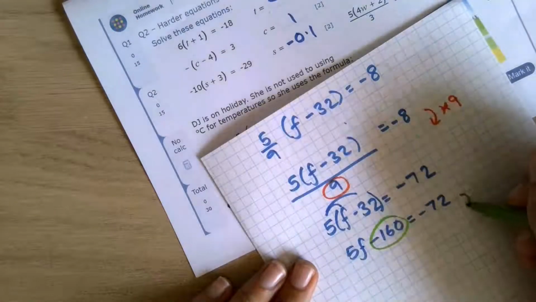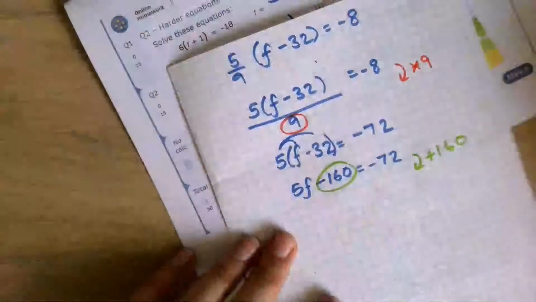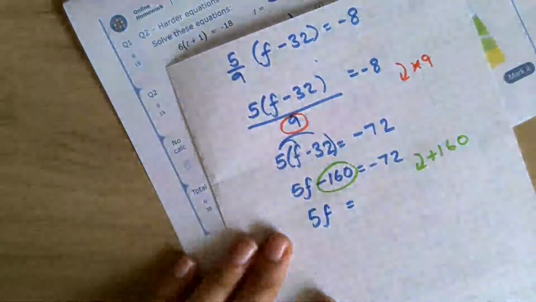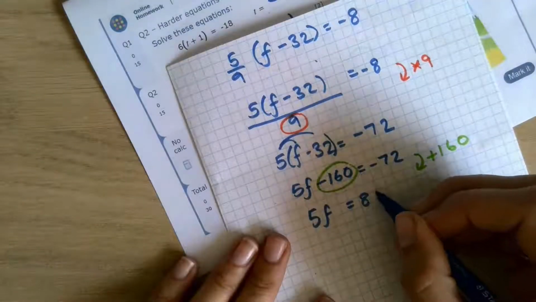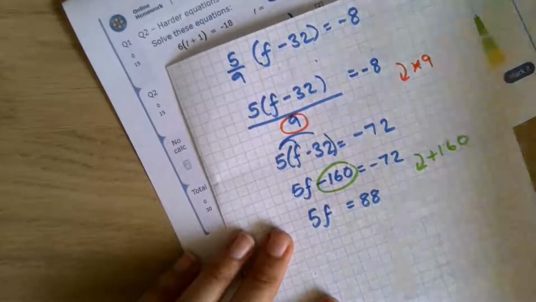Add on 160. 5f equals 88. And then finally we divide by 5.